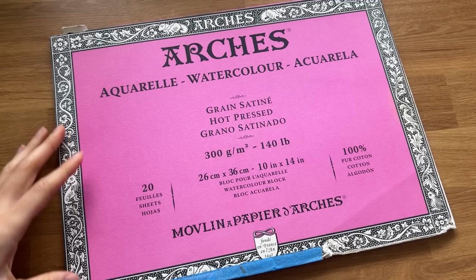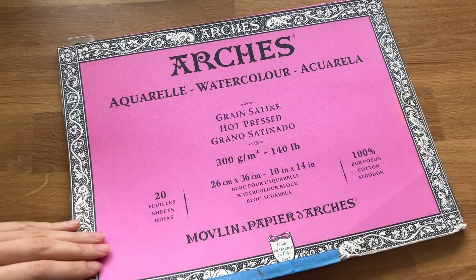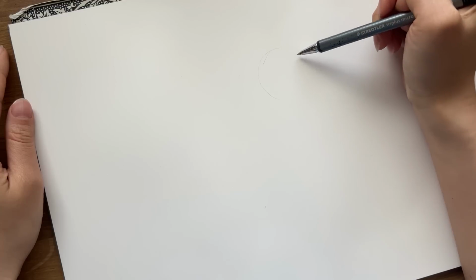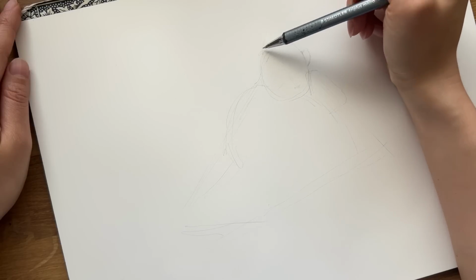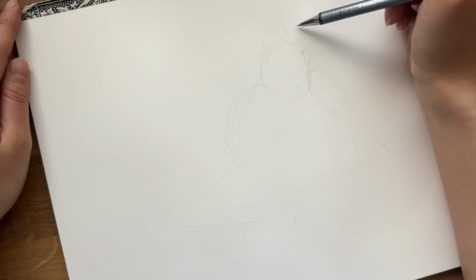Once I have the design of the character and the pose nailed down and the composition figured out and the color direction in mind, it's finally time to prepare the painting surface with the final drawing. Lately, instead of doing the final drawing somewhere else, then transferring that onto the painting surface, I've been drawing it directly onto the painting surface, which is going to be my Arches hot press watercolor block.